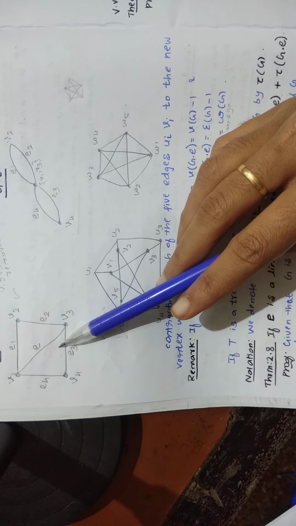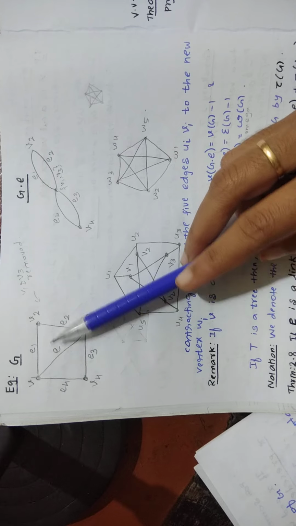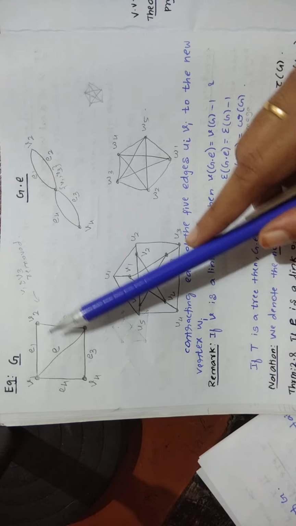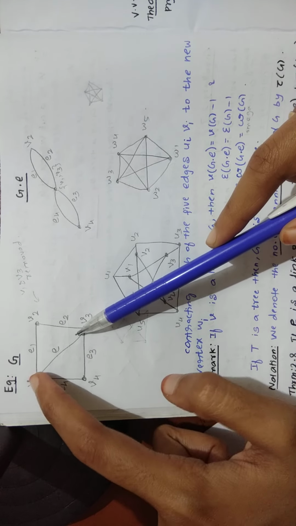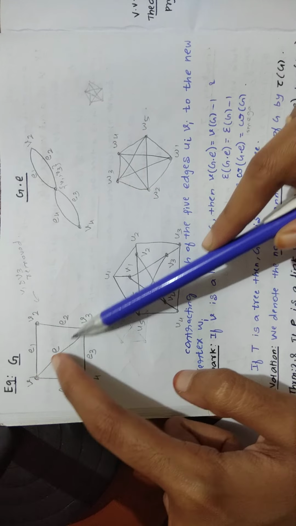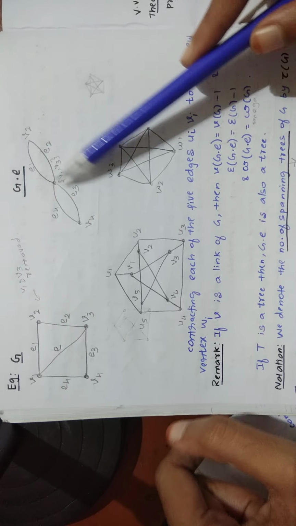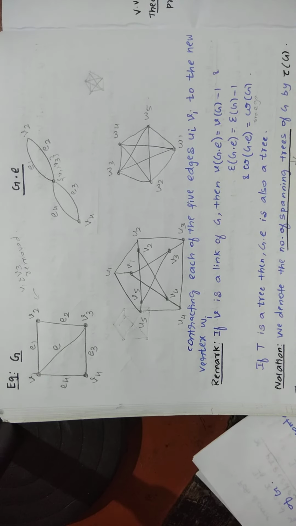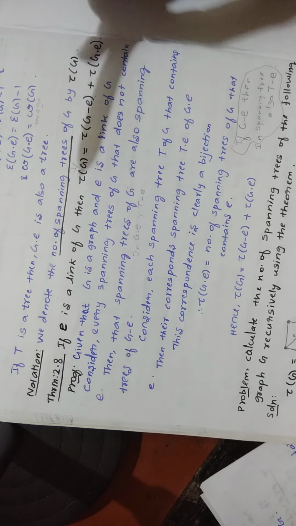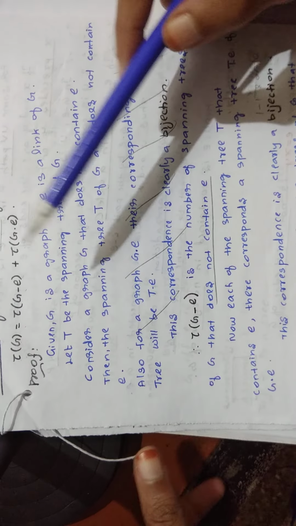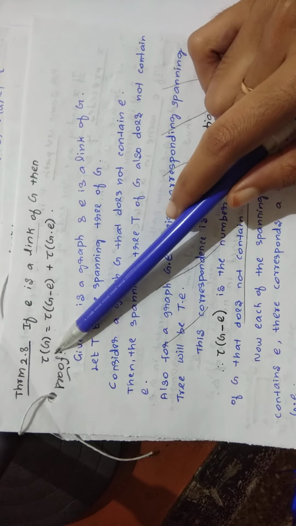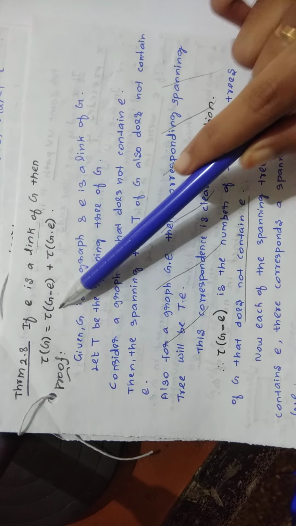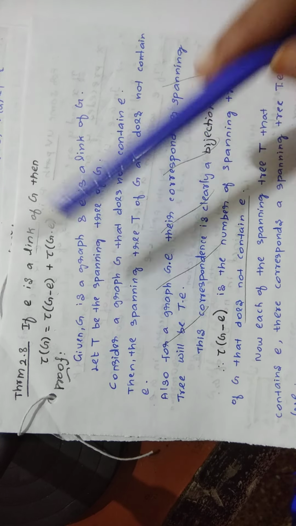Okay, this is a graph G and this is G dot E. So in this graph G, here is an edge. So this edge E is contracted. It means this edge got deleted and the two end vertices will get joined, so that the figure forms like this. Okay, this is what is meant by G dot E. So here in our theorem they are asking us to prove that the number of spanning trees of G will be equal to the sum of these two, that is, the sum of the number of spanning trees of this and this.